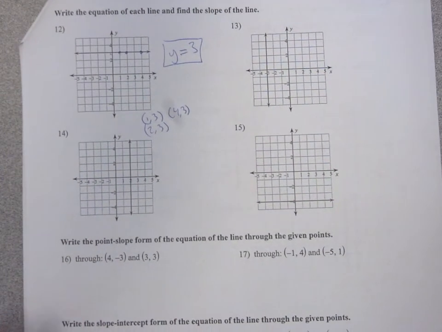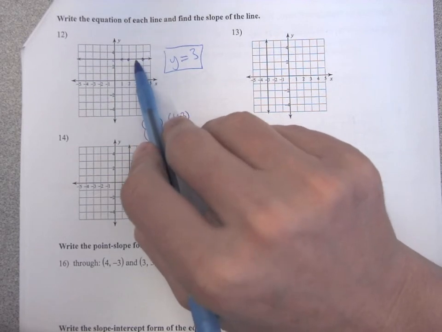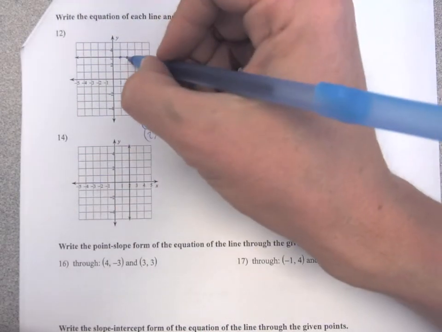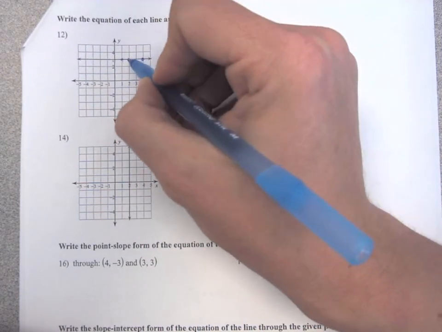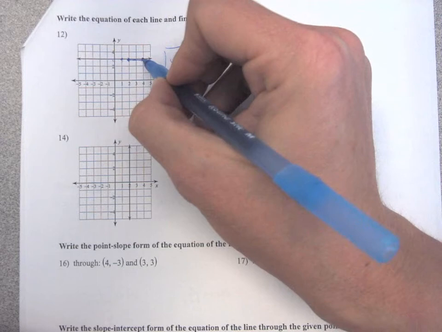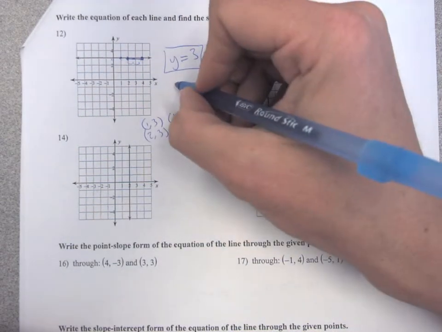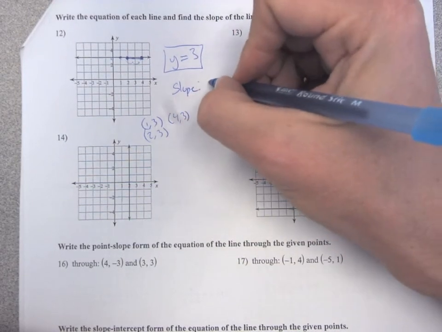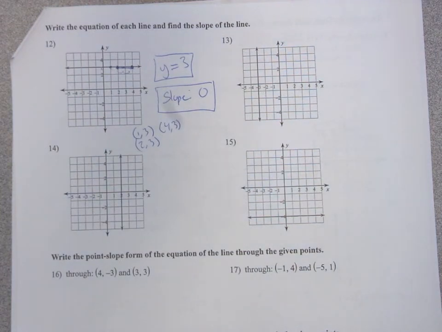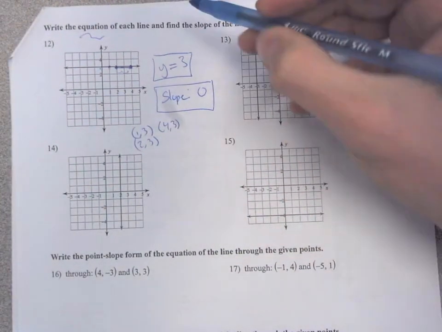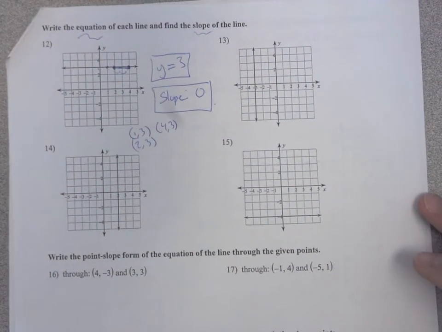Now for the slope, we already talked about that last week. The slope of a horizontal line is always going to be 0. If you look at rise and run, or change in y over change in x, let's take these 2 points for example. The rise here is 0. The run is 2. So rise over run is 0 over 2, or just 0. So the slope of a horizontal line is always going to be 0. Those are 2 different questions. We want to find the equation, and that's the equation. We also want to find the slope. The slope is 0. Horizontal lines have 0 slope.